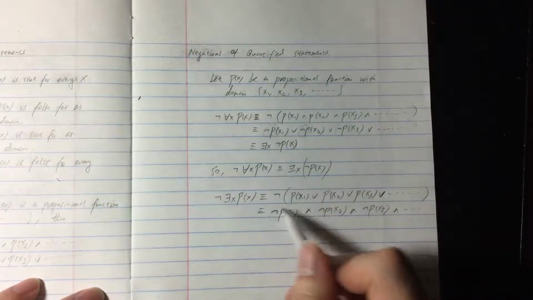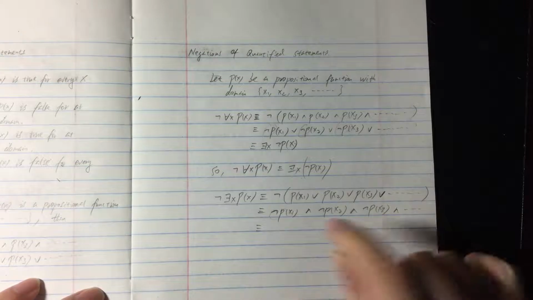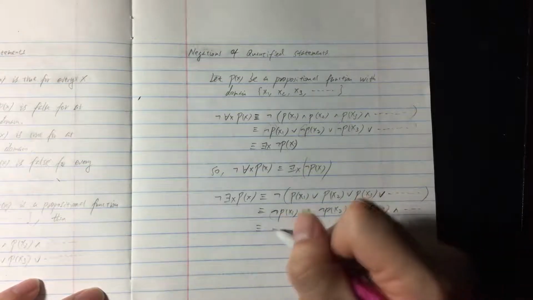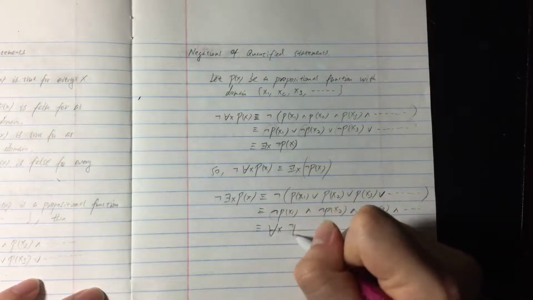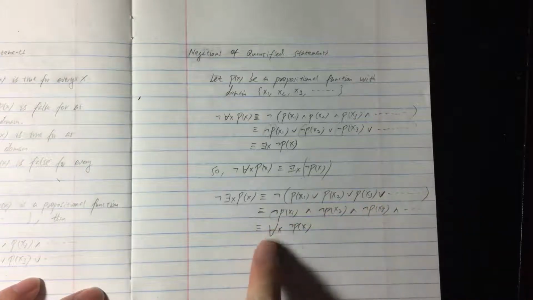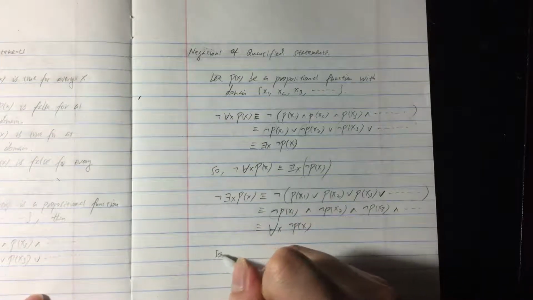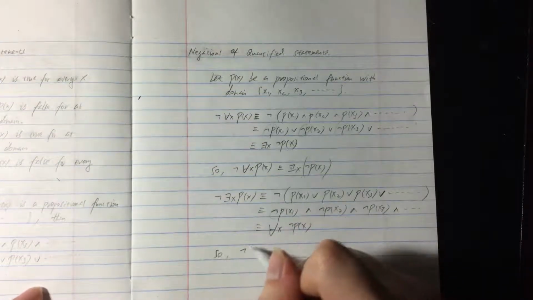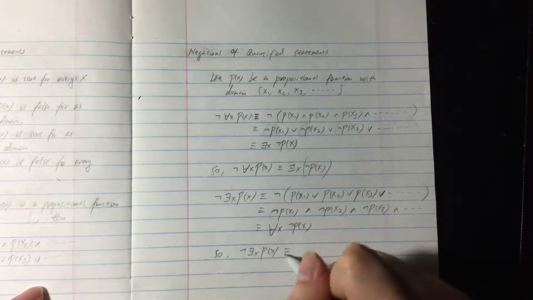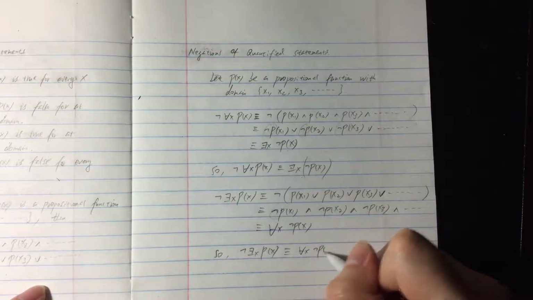Now we consider not p as a new function. The relation in the middle is and, so I can write it as for all x, not p of x. So keep it in mind that the negation of there exists x, p of x is equivalent to for all x, not p of x.